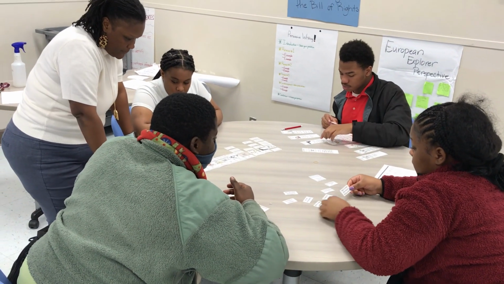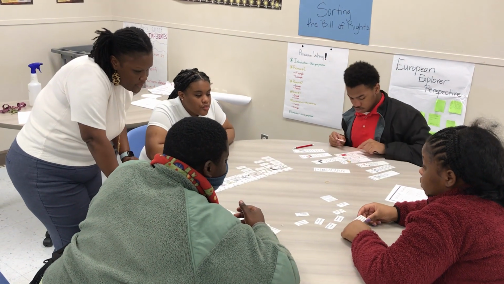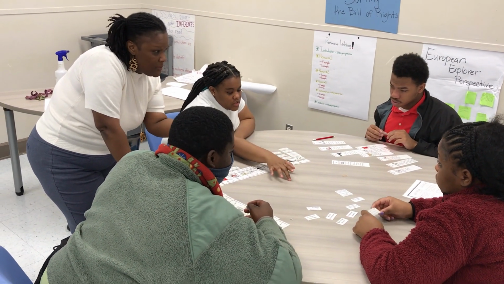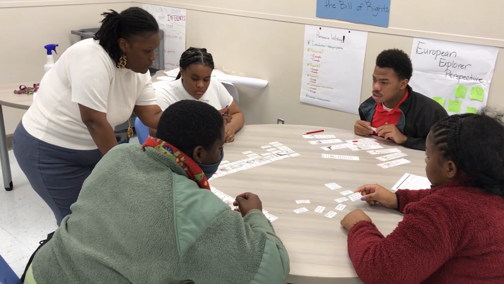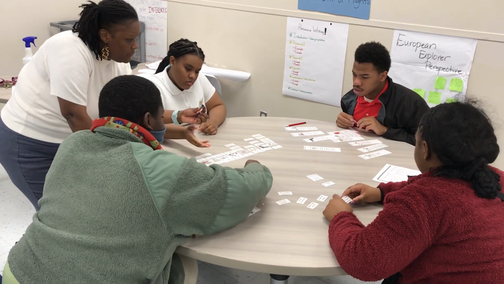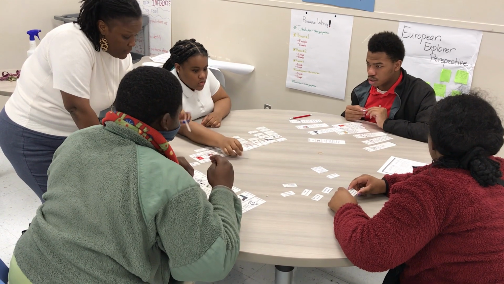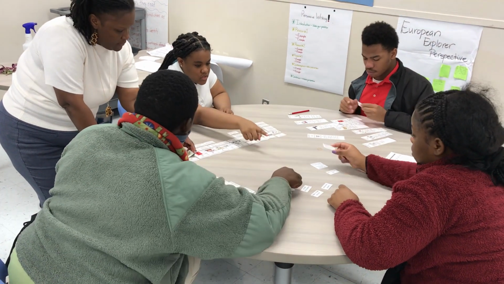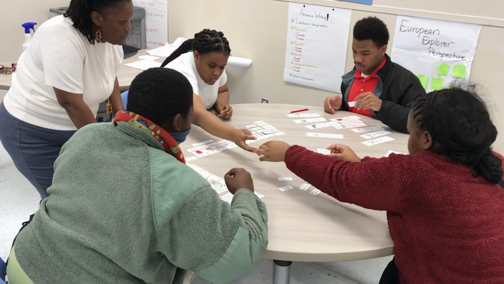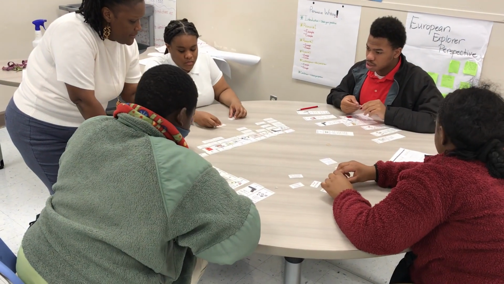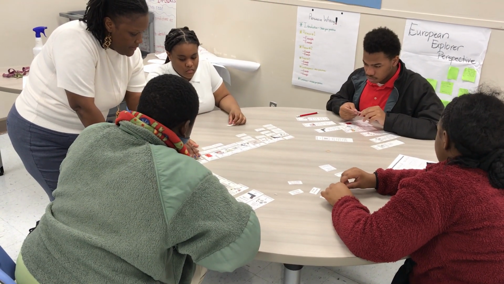Okay, all right. Why don't we put this one with the tenth? What does that have to do with the tenth amendment? This is the reserved powers for the state, good. And this is a picture of the United States, yes, great.